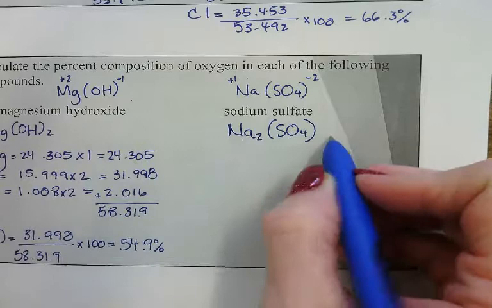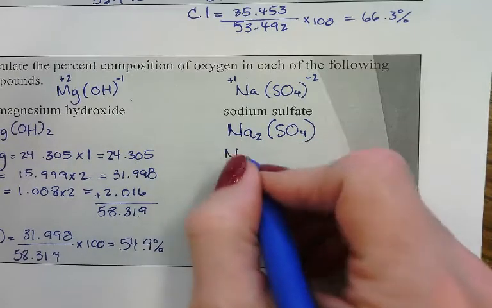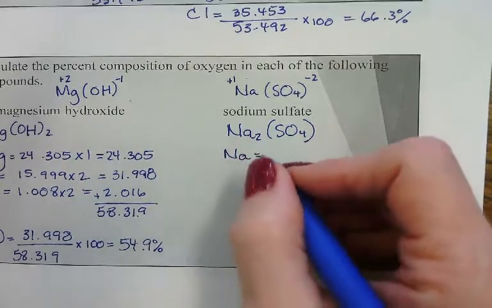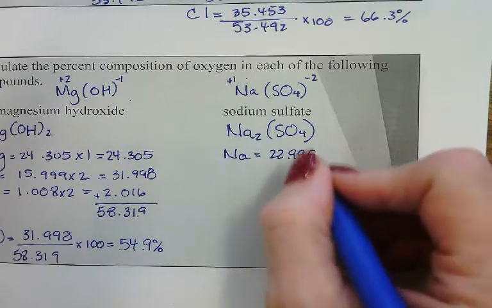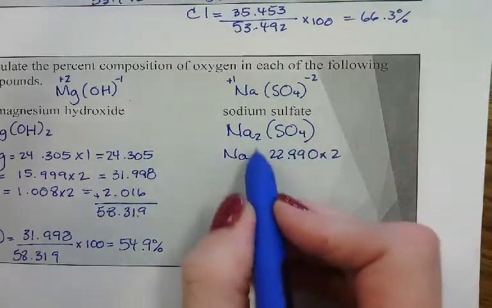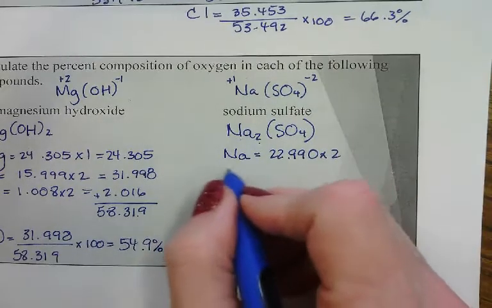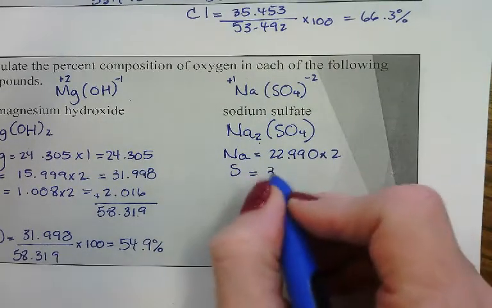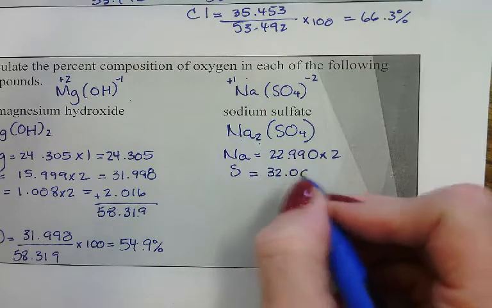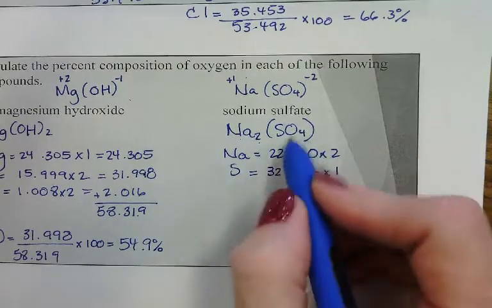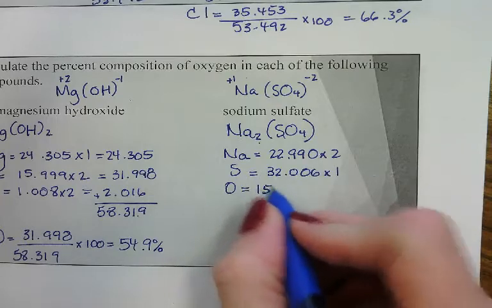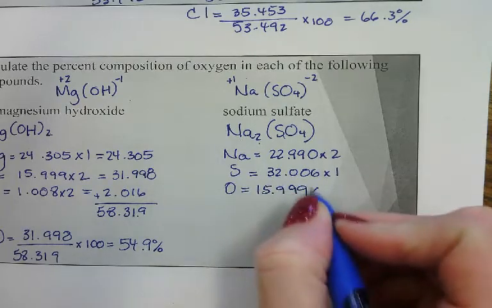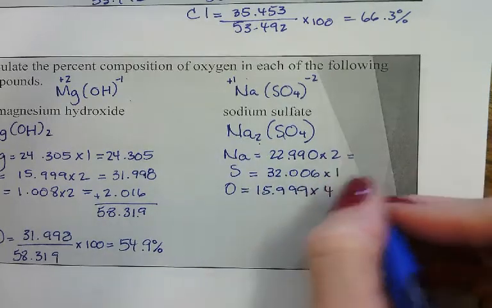I need to find the mass of the entire compound. So sodium is 22.990. You've got to use your periodic table. Times 2 though, because I got 2 of them. Sulfur, 32.006, but there's only 1 of them. And then oxygen, there's a lot of oxygen, 15.999 times 4. Okay, so let's do this math.